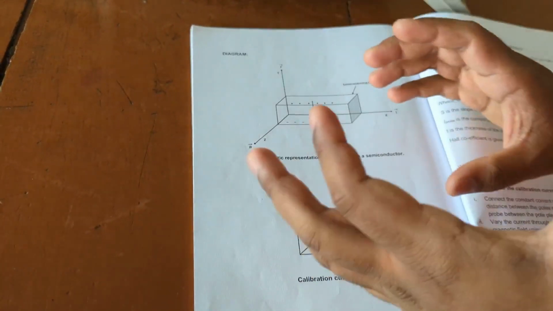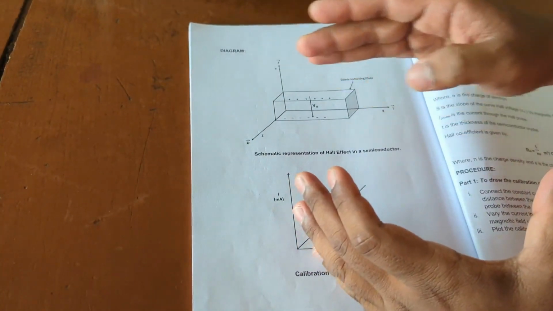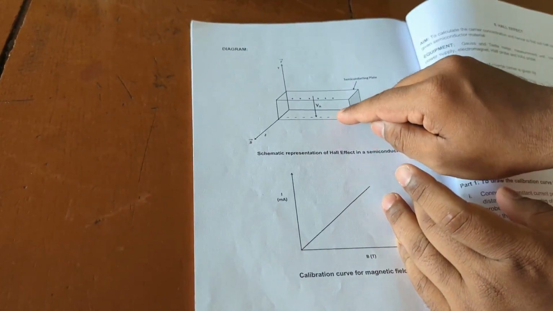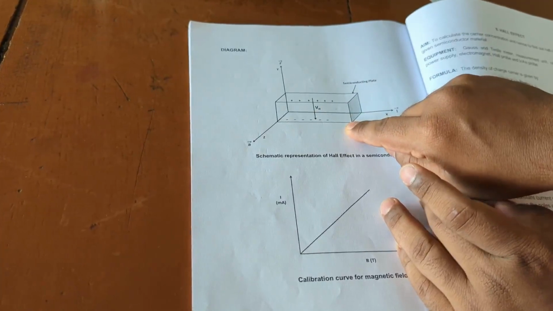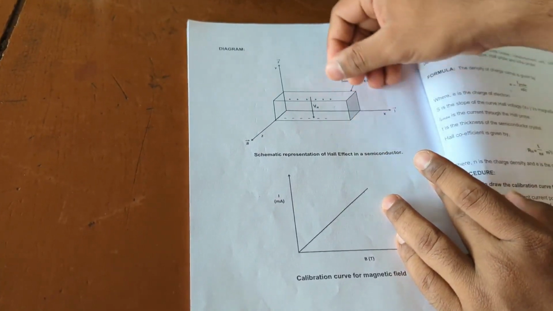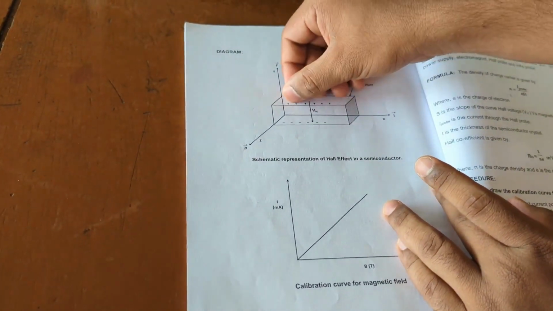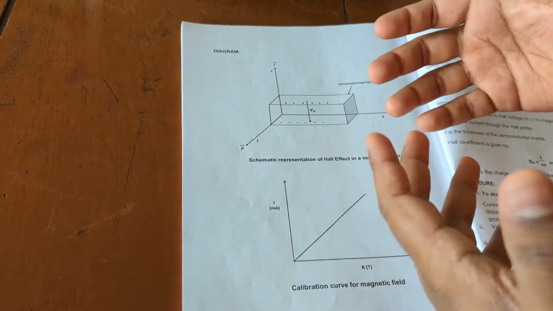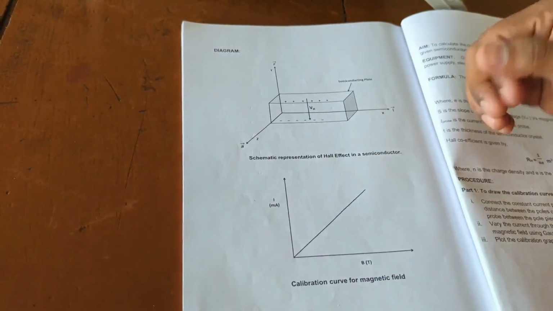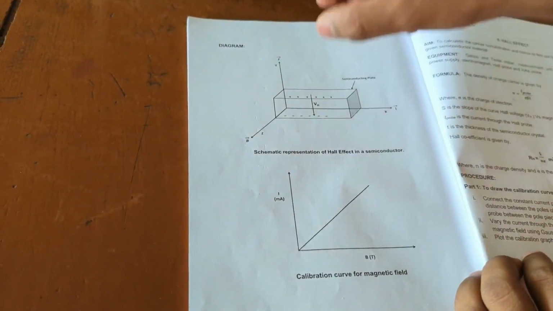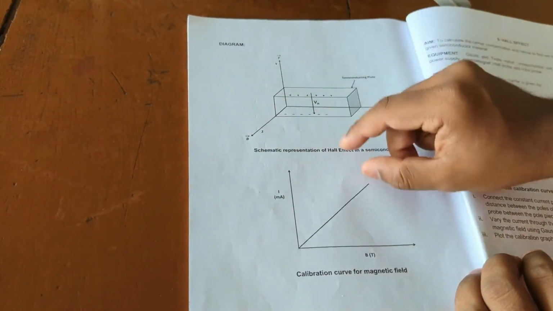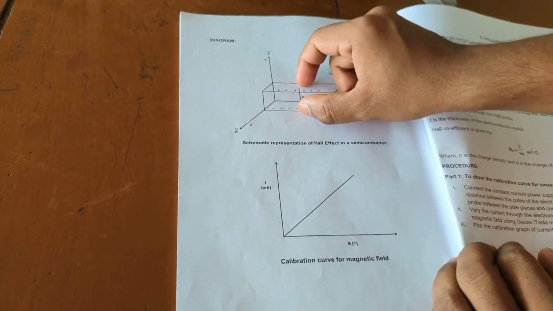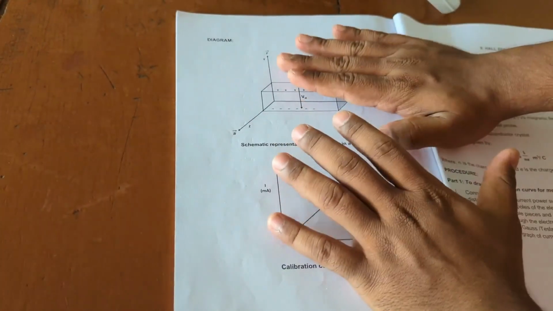So because of this force, what happens is the electrons that are traveling come to one end of the semiconductor. Okay. That is, let's say they come to the bottom end of the semiconductor. Which means that there will be an equal amount of positive charge being deposited on the other end. Why does that happen? Because of deficiency of electrons, right? So because of this, there's a voltage that's perpendicular to the flow of current. Now, this voltage is called Hall voltage, and in this experiment, that's what we're measuring.